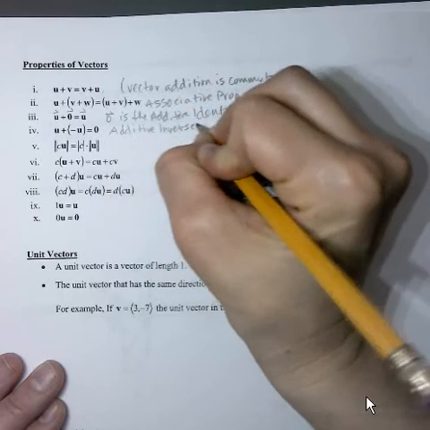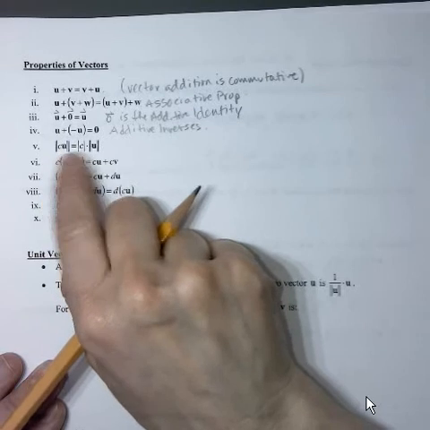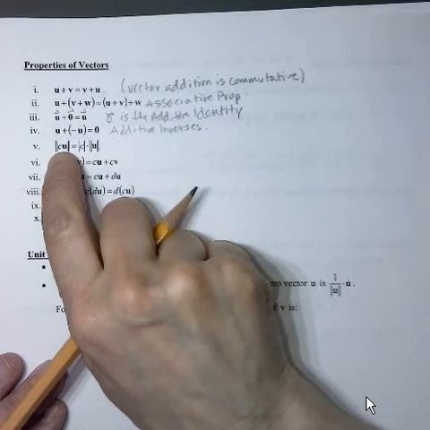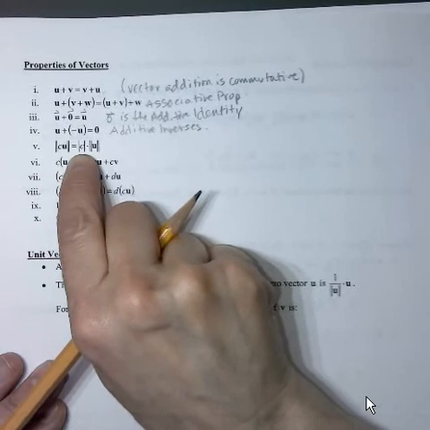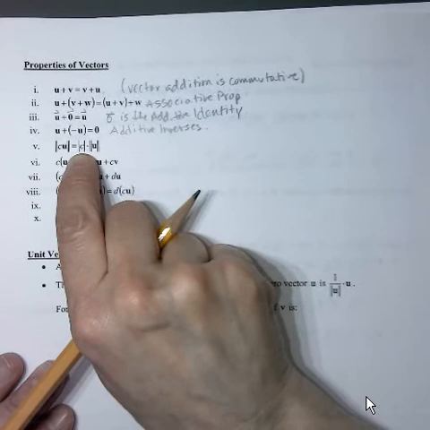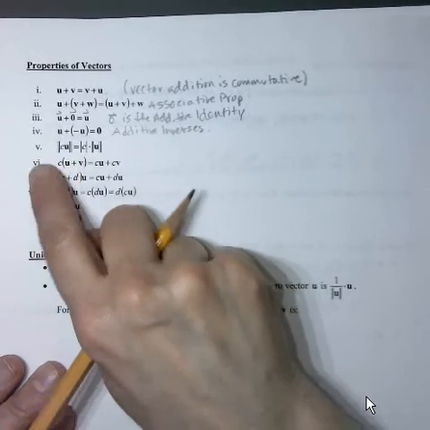This one is just saying the magnitude of c times u is the same as the absolute value of the real number c times the magnitude of u. I don't really have a name for that one, but we could prove that pretty easily.